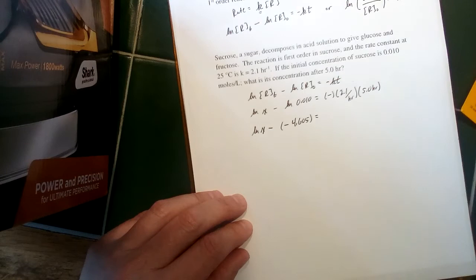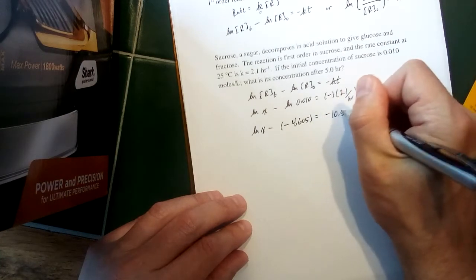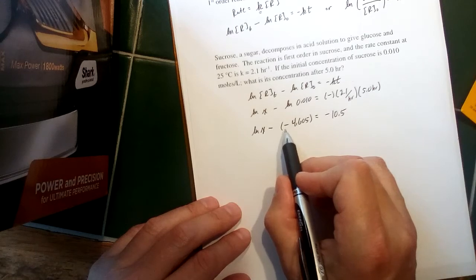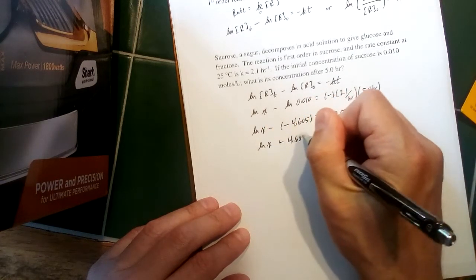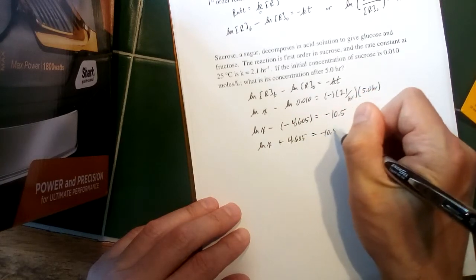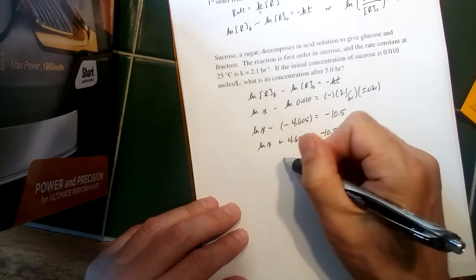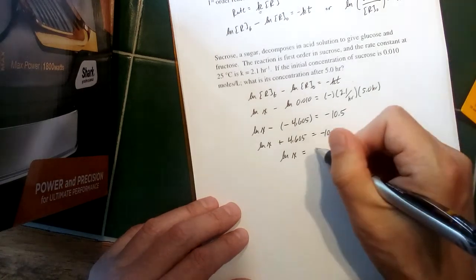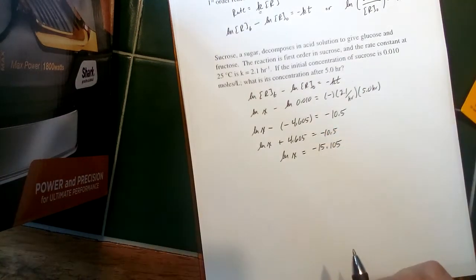And then on the right side, 2.1 times 5. And this side of the equation will be negative 10.5. Now, two negatives there, that's really a positive. So that would be the natural log of x plus 4.605 equals minus 10.5. From there, I need to subtract 4.605 from each side so that I get the natural log of x on one side, and that would give me minus 15.105 on the other side.